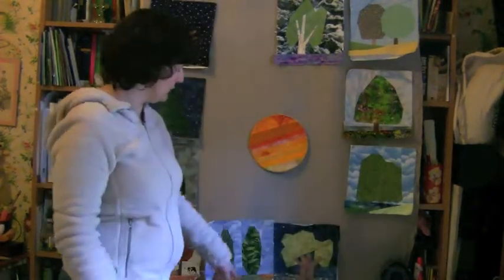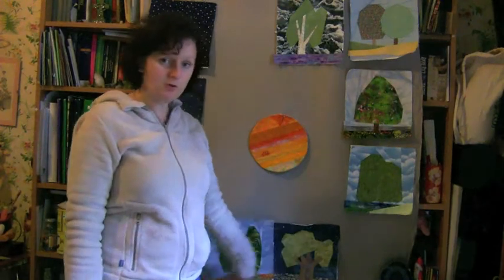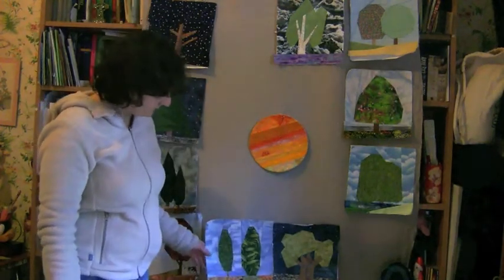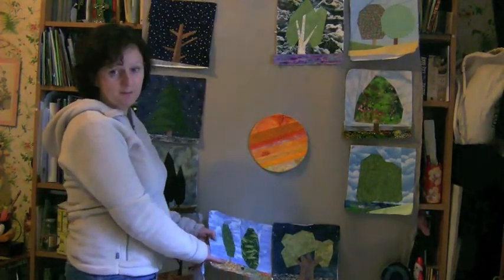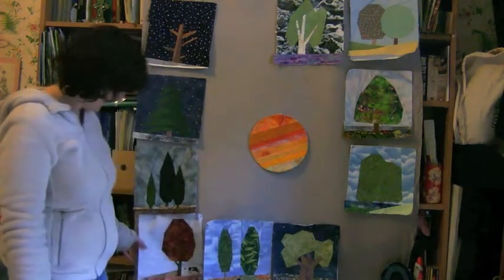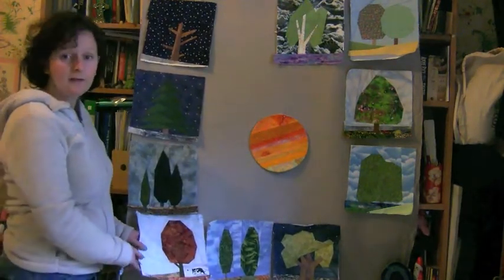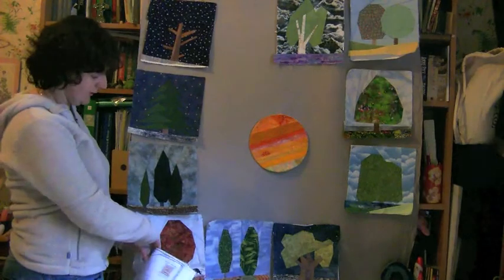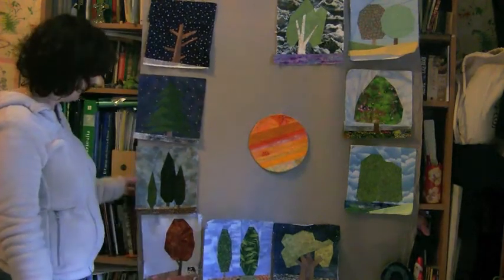So this is June, then there's August with the olive tree, September with the first pumpkins down here, September, October, and it's beginning the autumn season, so the leaves are turning red.